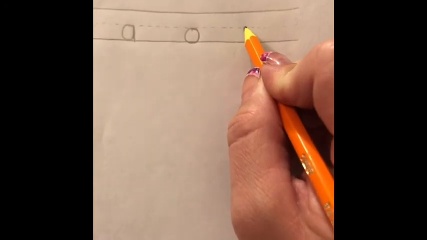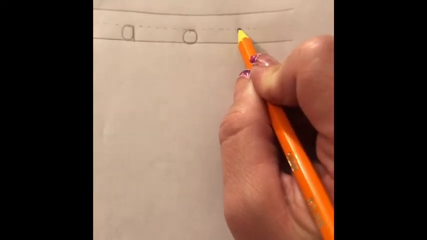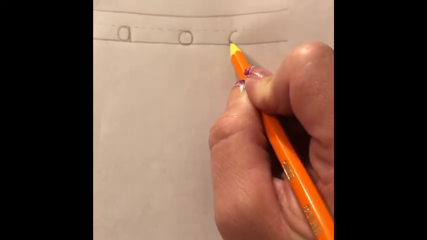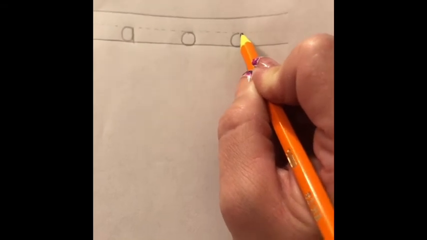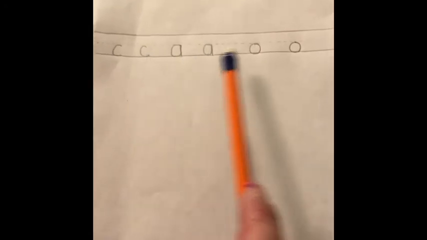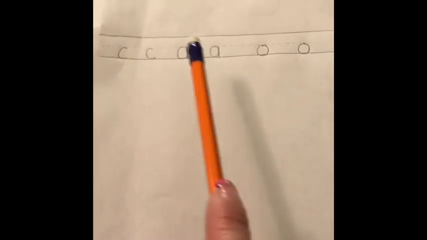A little bit faster, it's start here, down, around, and up. Whole way around, forming a circle shape. And there are your middle line or plain line round letters, lowercase c, a, and o.